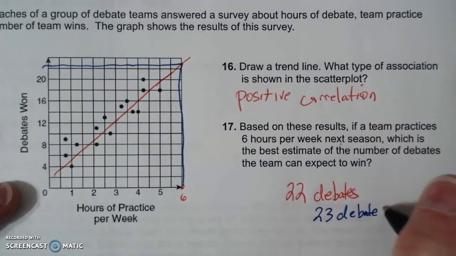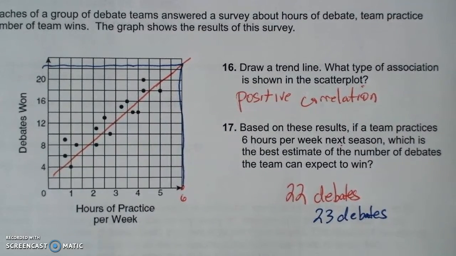Either one. And that is page 2. I'm going to do number 18 by itself in a separate video all by itself. So for right now, I'm going to skip it. So I will come back to it at a later time.